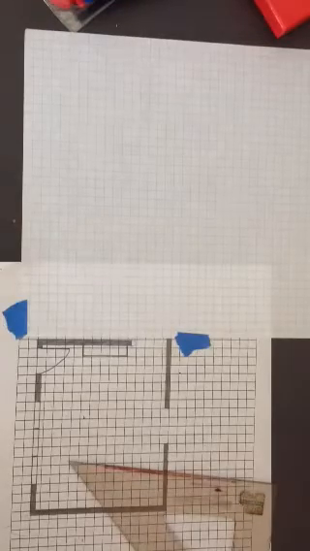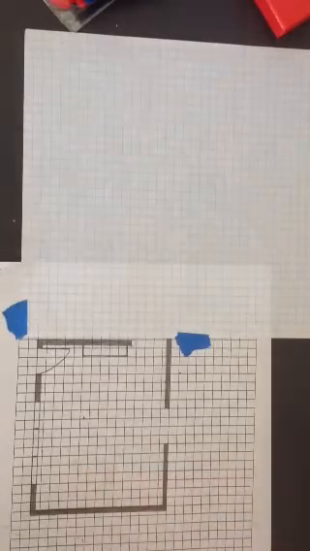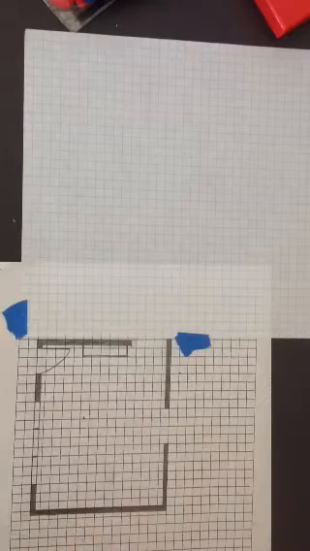Okay, this is how we're going to do elevations now that you have your room designed. I didn't do my whole room because I'm not doing the project. I just want to show you how to do an elevation.